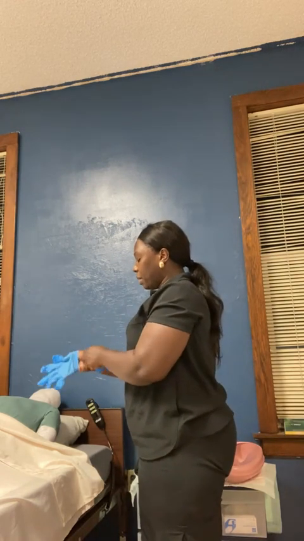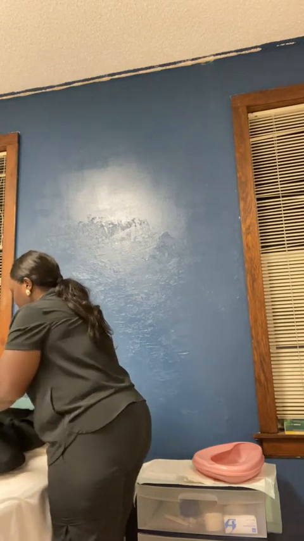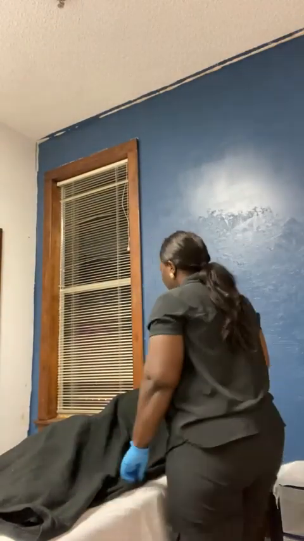Go ahead and apply my gloves, and then I'm going to put the privacy blanket on them so that I can pull the sheet down so that it remains clean, and the privacy blanket will stay on the patient. I'm going to put your privacy blanket on, okay, Mrs. Smith? You want to always maintain your patient's dignity at all times. They should never be fully uncovered unless you're giving care to that part.